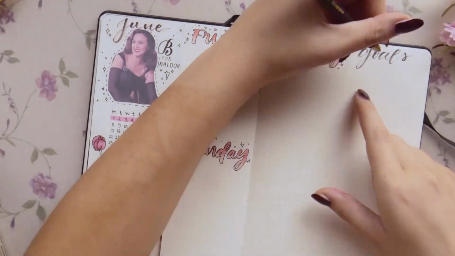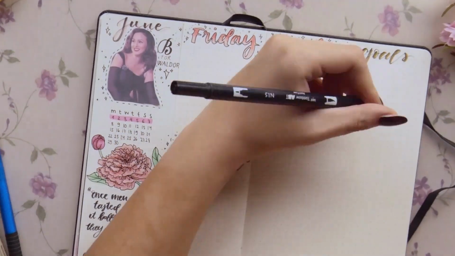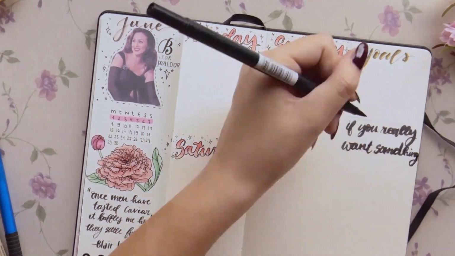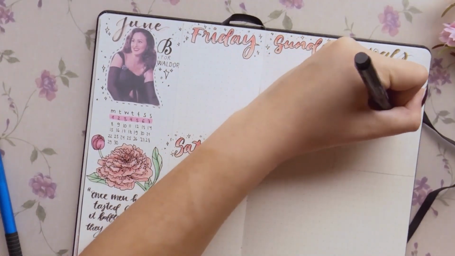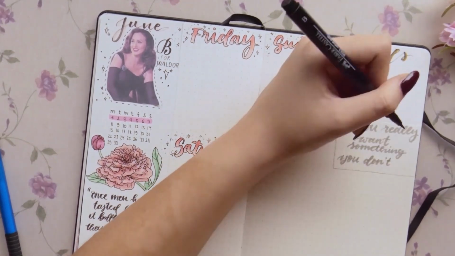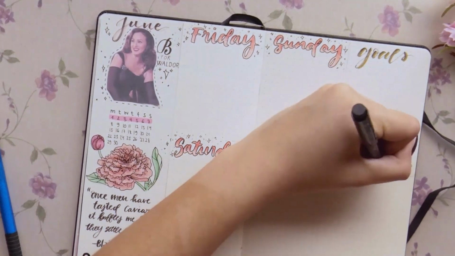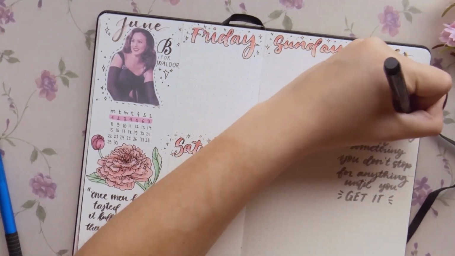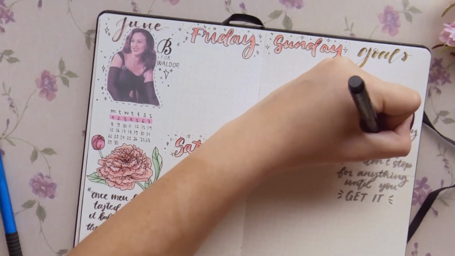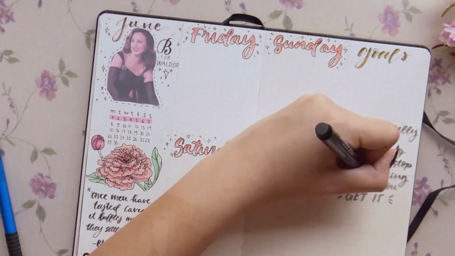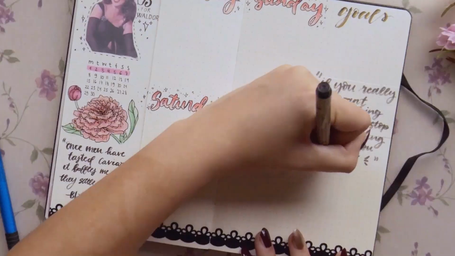Then I just added a little space for goals, because what would a Blair Waldorf weekly spread be without some goals? And again, a quote from her, and underneath that, a study tracker. And you can also see me mess up several times, but I still think it turned out okay in the end, and I still like the page. But this is the thing about bullet journaling: you're human, you make mistakes, but you can always think about a way how you can get rid of these mistakes.